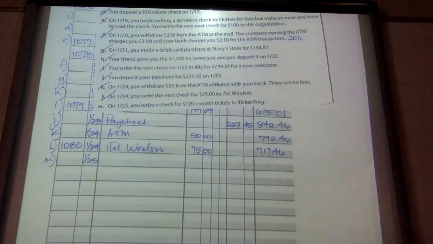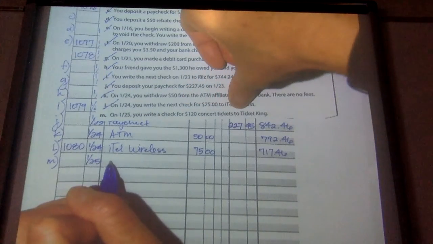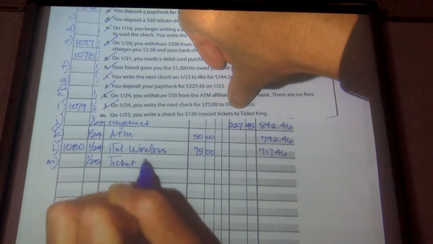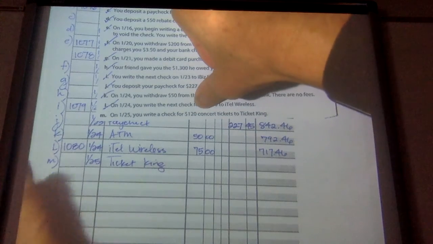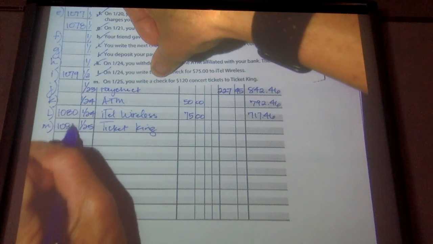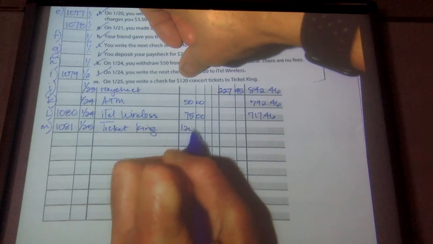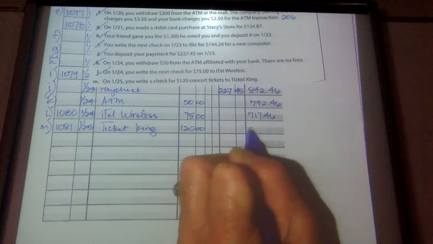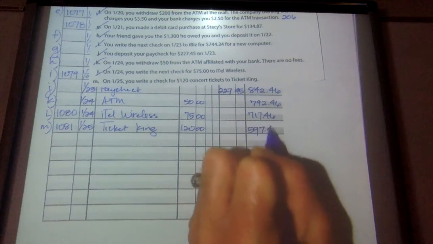Last part, part M, on January 25th, I wrote an e-check. So this would be like an automatic withdrawal, okay? And it was for concert tickets. Oh, sorry, it says a check. So 1081 for $120. And that leaves me with a final balance of $597.46.